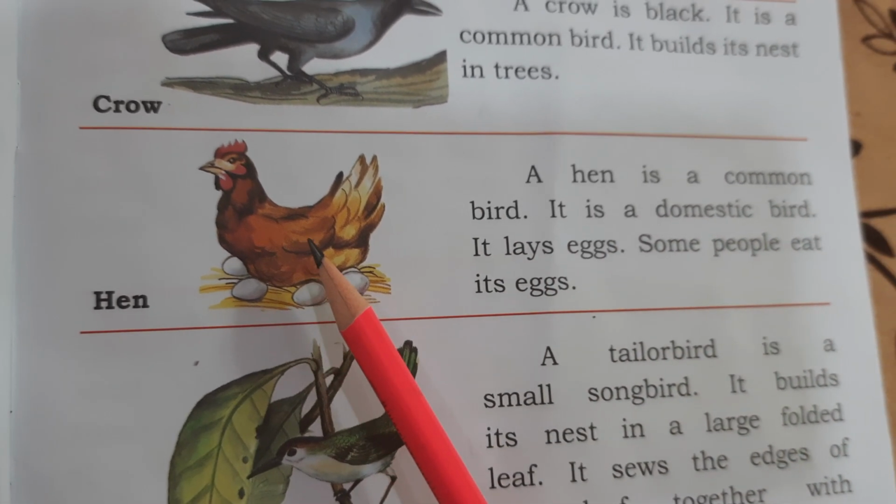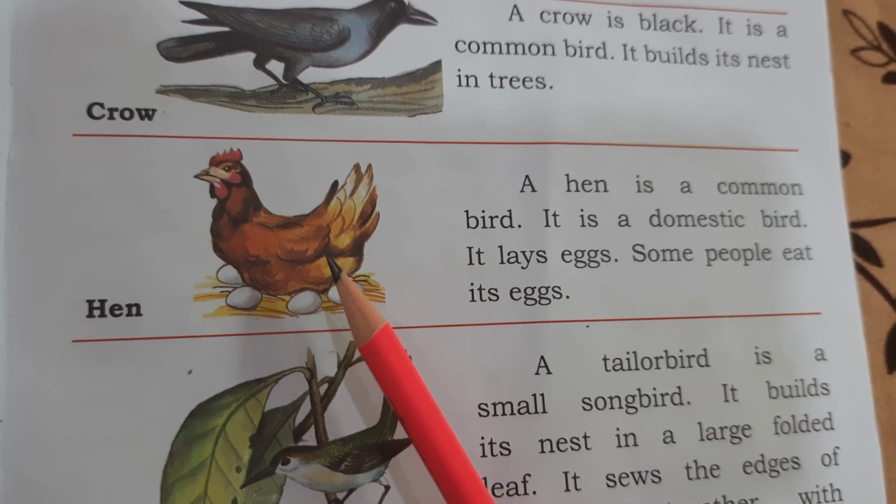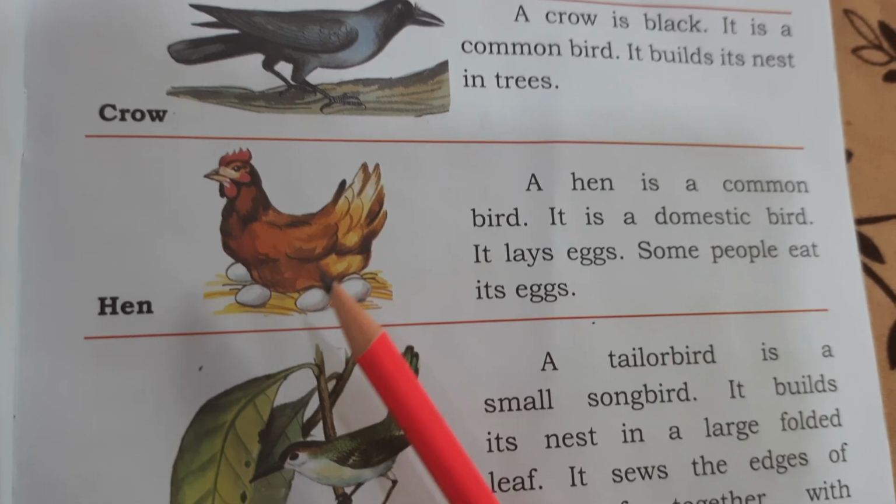Hen. Hen is a domestic bird. It lays eggs. Some people eat its eggs.